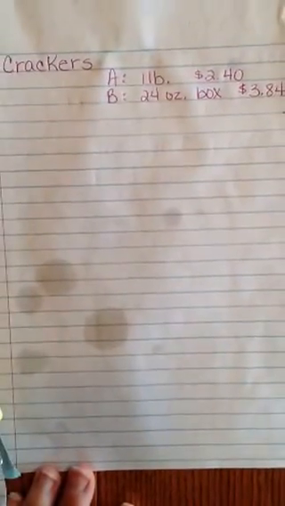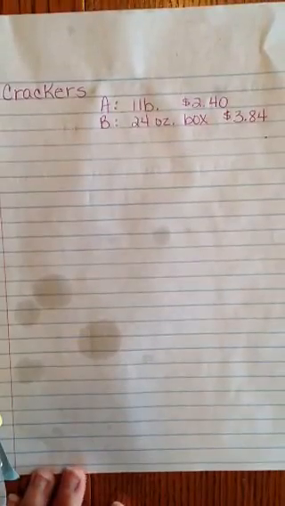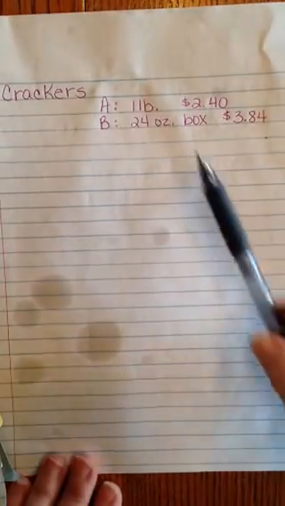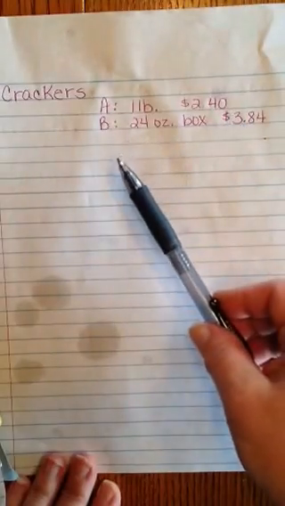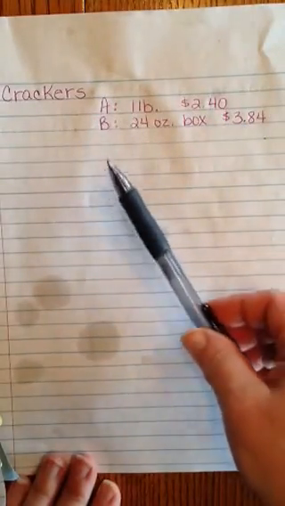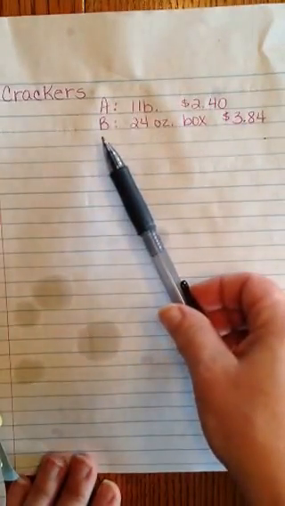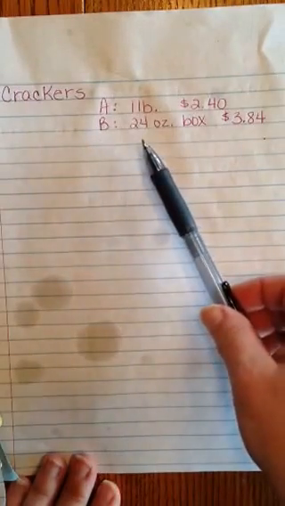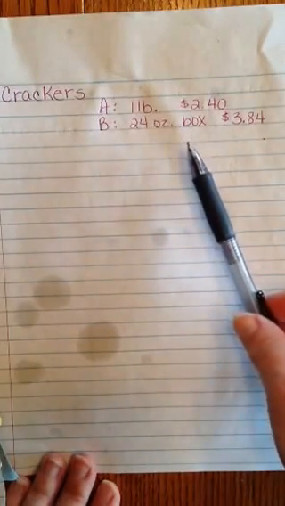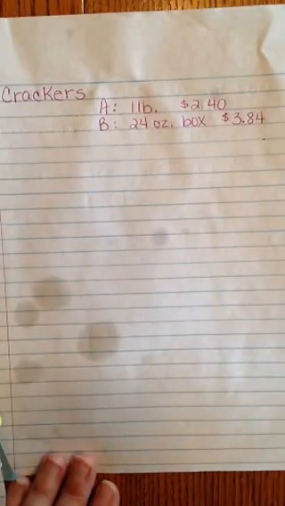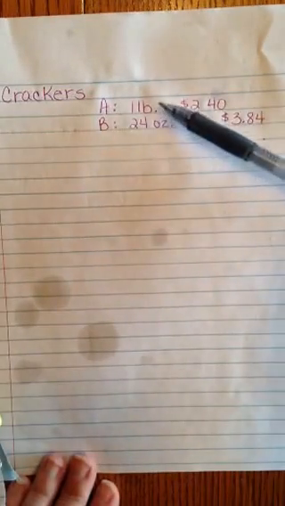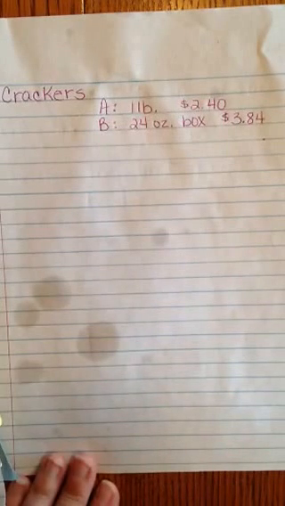Let's say that we have crackers that we're going to buy, and we have 1 pound for $2.40 at store A, and then we have a store B where we could get a 24-ounce box for $3.84. Well, we are not really comparing the same units here, so we have to do a conversion before we can even start.